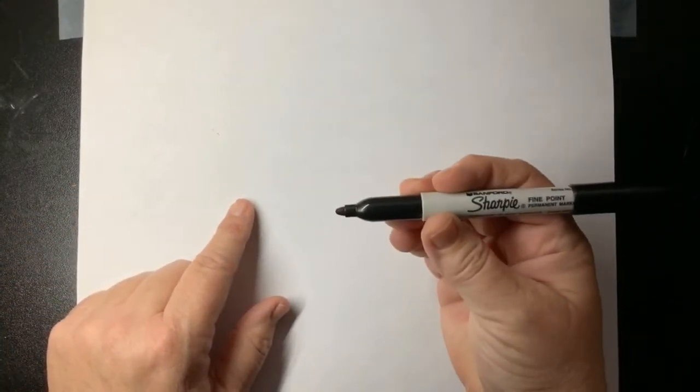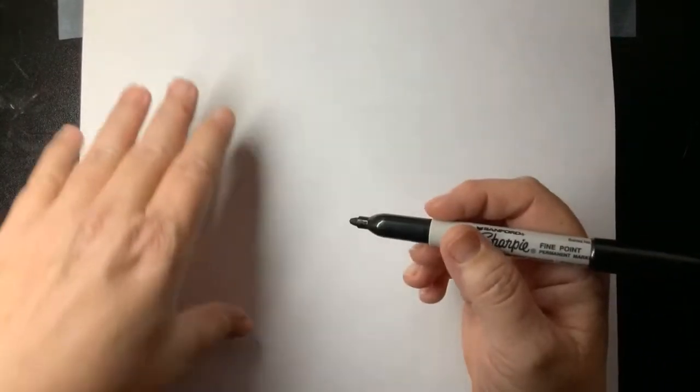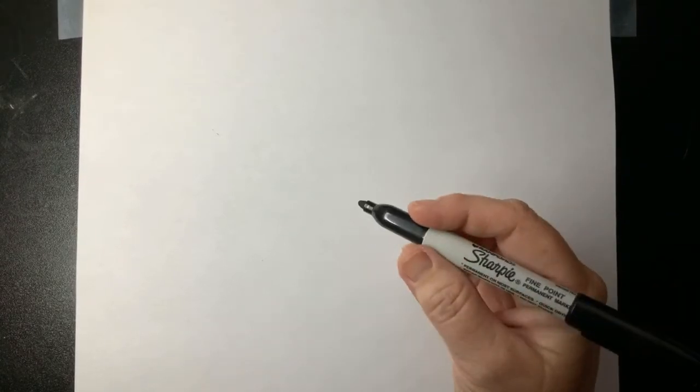Okay, so now that I've got that, let's start with our Pete the Cat and his magic sunglasses. So the first thing I'm going to do is use lines. Now, I'm using a Sharpie marker. You're going to be using pencil. I'm using the Sharpie so that the camera picks it up a little bit easier.